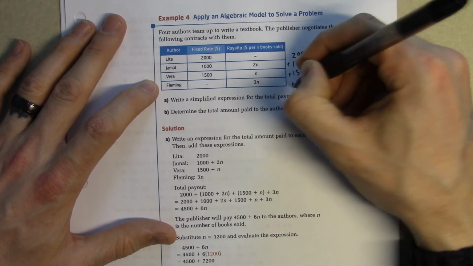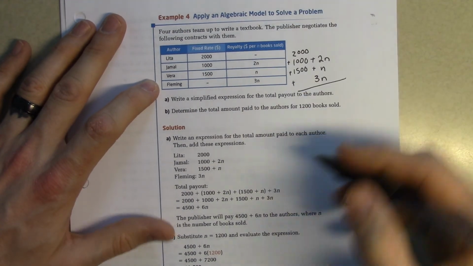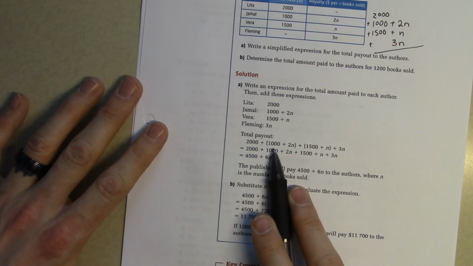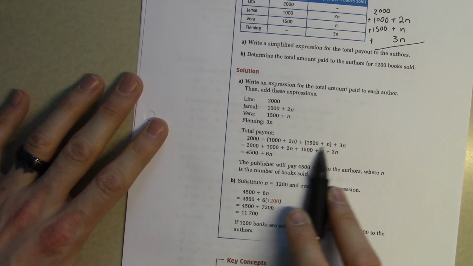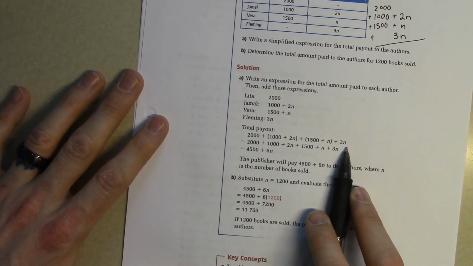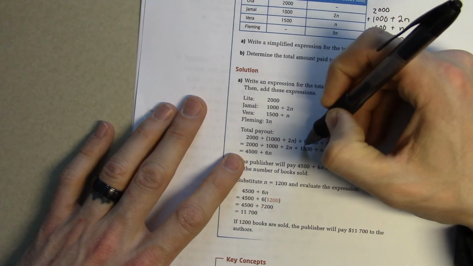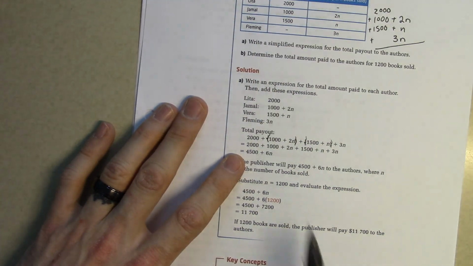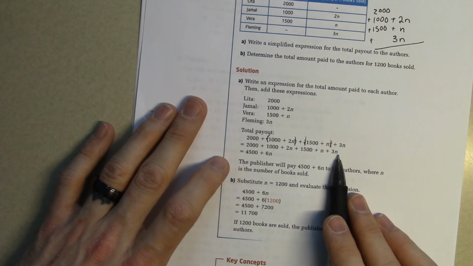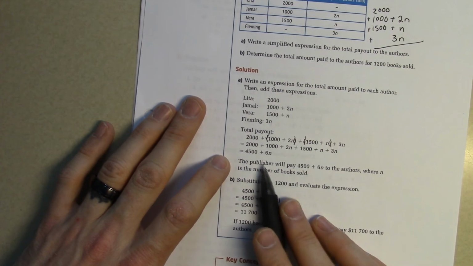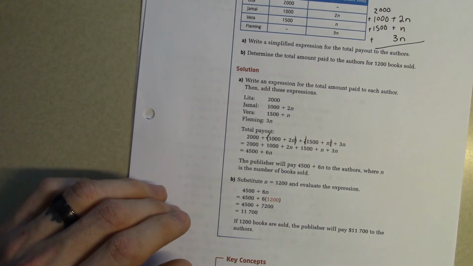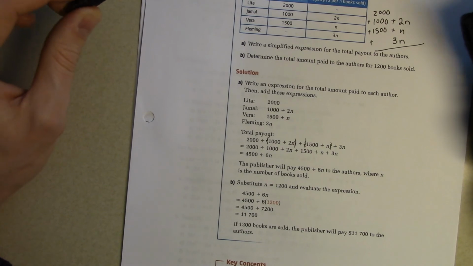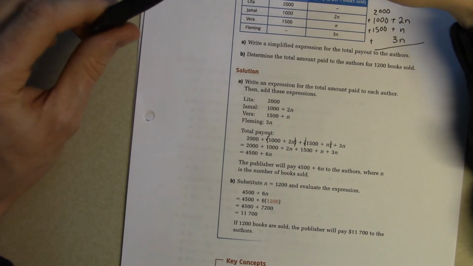Plus, plus, plus. Okay, so we could rewrite that like so, down here: 2,000 plus 1,000 plus 2n plus 1,500 plus n plus 3n. Okay, now we can just get rid of the brackets because there's only positive 1 in front of them. Right, so our next step is just the brackets gone. Then we gather like terms, and we get 4,500 plus 6n. So the publisher will pay 4,500 plus 6n to the authors, where n is the number of books sold. Any questions about that example?